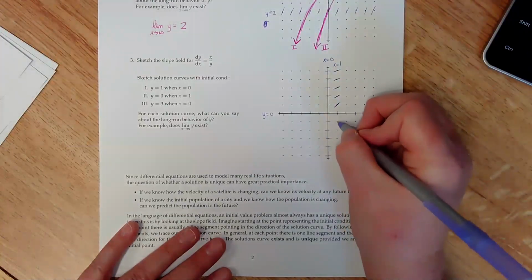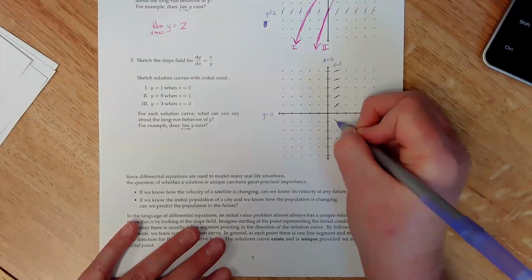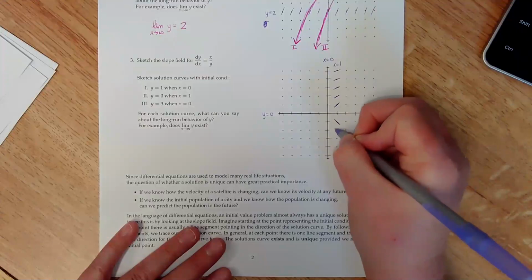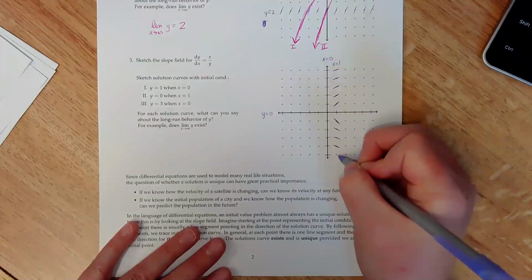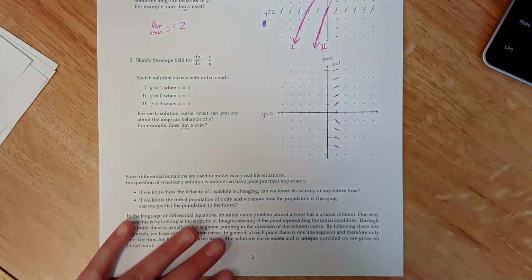And we can do the same thing down here too. So now I'm divided by just negative y. So I get negative 1, negative 1/2, negative 1/3, negative 1/4. So kind of flattening out.